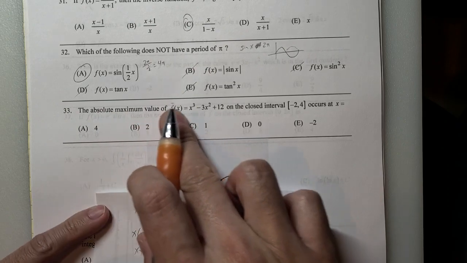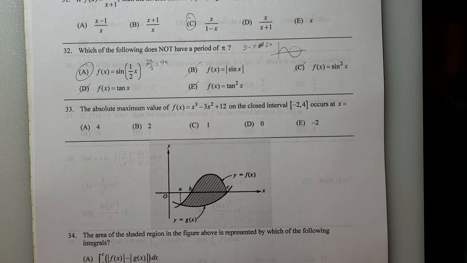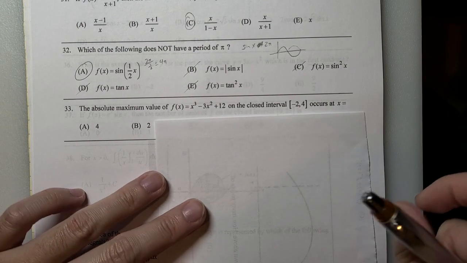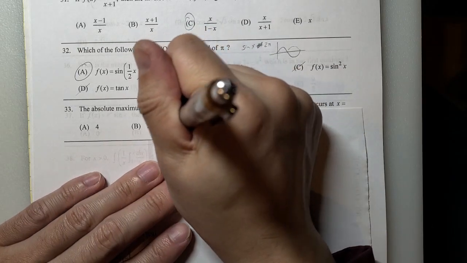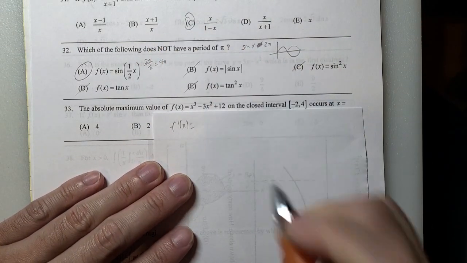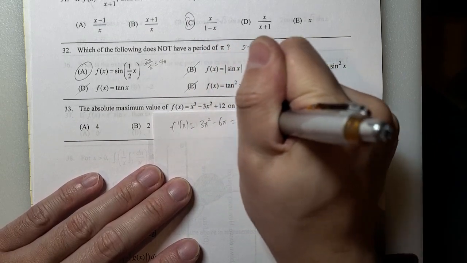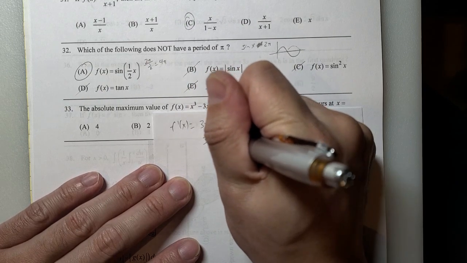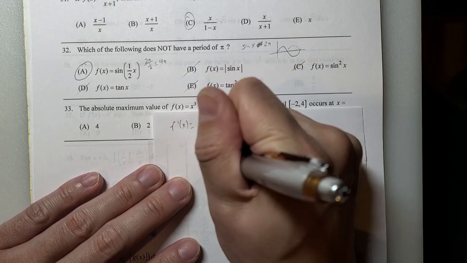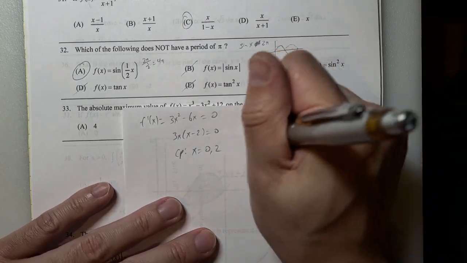All right, absolute max of this guy on the closed interval -2, 4 occurs when? Okay, absolute max. Let's first find if there are any relative max or min. That is the first derivative test. So let's find f prime. That's 3x squared minus 6x. We set that equal to 0 to find our critical points. You can factor out a 3x. So our critical points are x is 0 and x is 2.